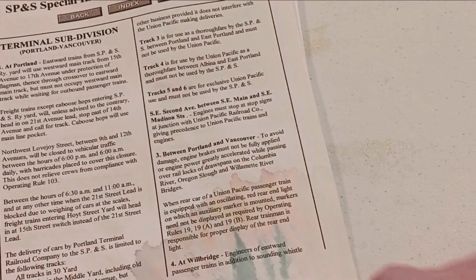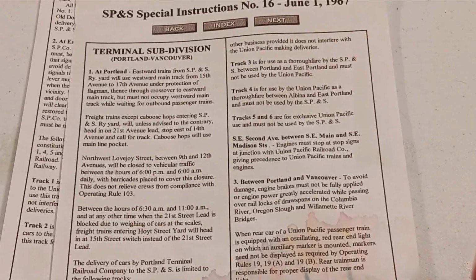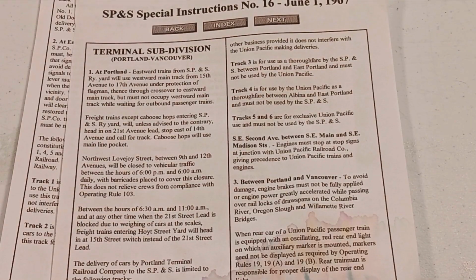Another thing I picked up just on the net is examples of Spokane, Portland, Seattle special instructions to go with their timetables. This was stuff which again was available on the net, and I didn't have to go anywhere to get it.